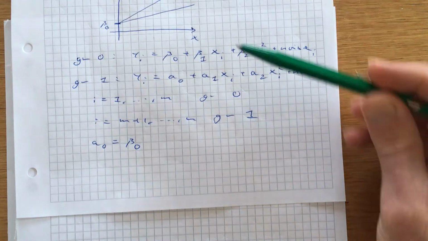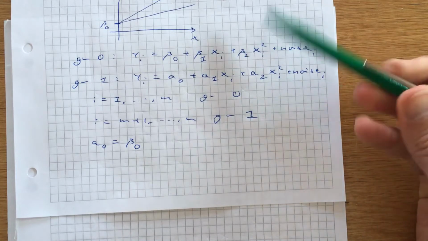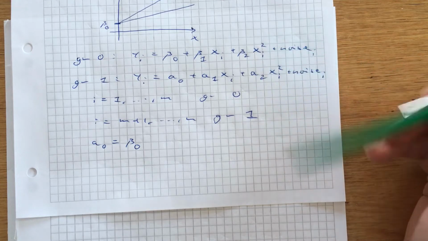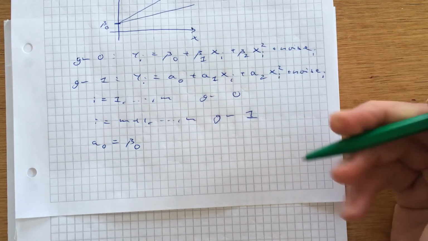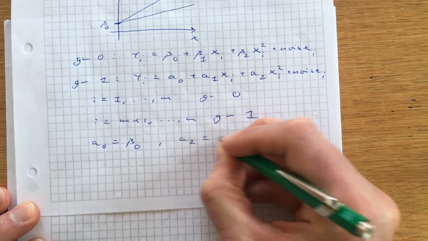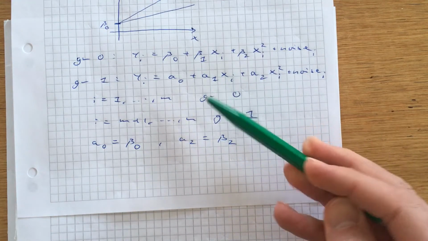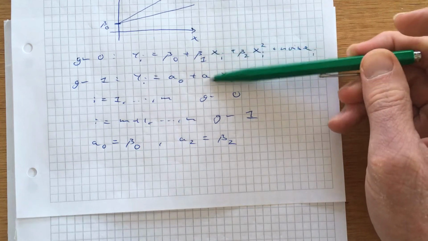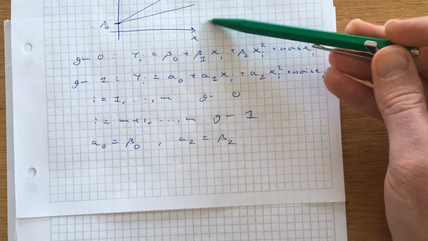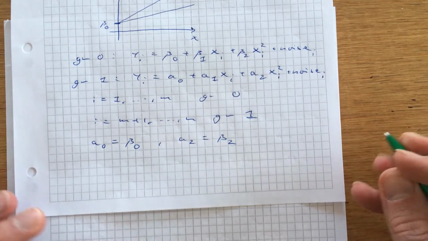Let's say that we believe that the effect of the squared term here is the same for both groups. So then we think that a2 is equal to beta 2, but we might want to test whether this slope beta 1, a1, we suspect that those differ, so we would like to test whether beta 1 is equal to a1.